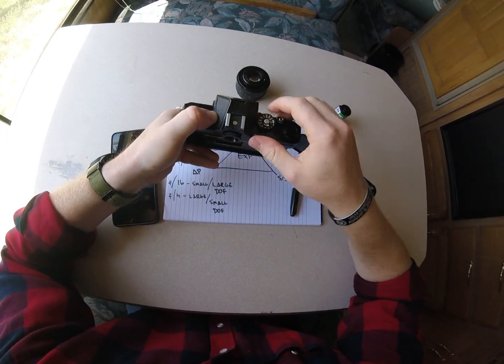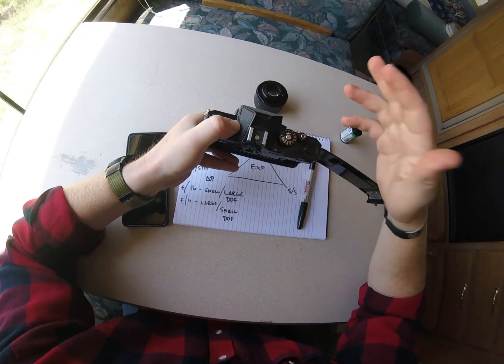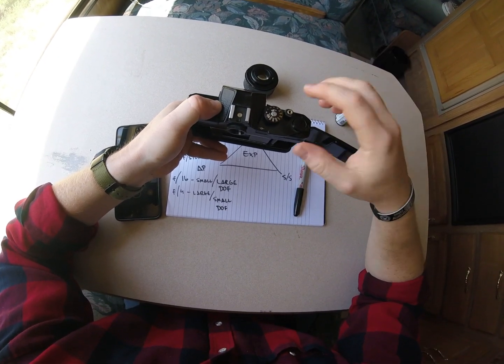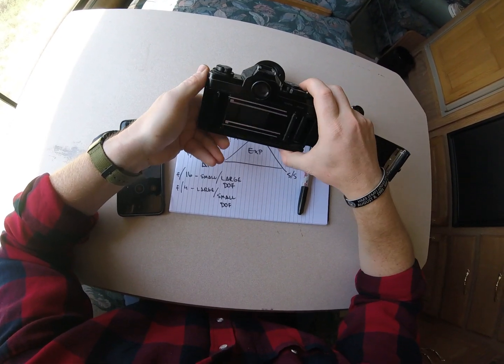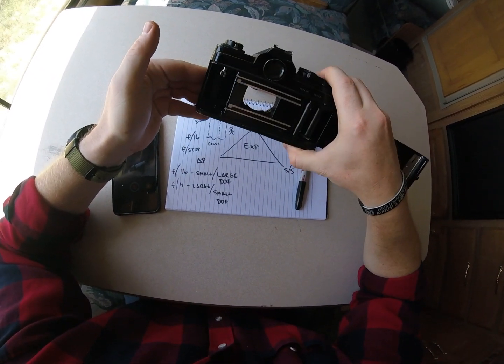And then there's also a setting on here, it's marked with a B, that stands for bulb. Basically that will keep the shutter open for as long as you hold this button down. So if I opened it, I can basically just keep it open for as long as I hold it down.